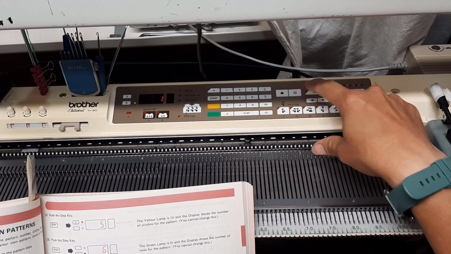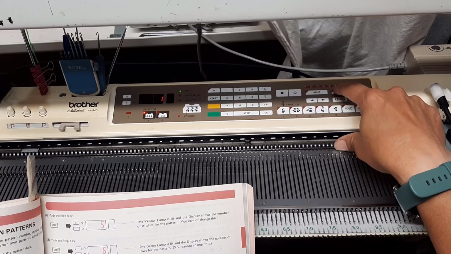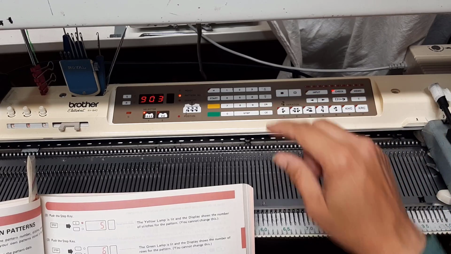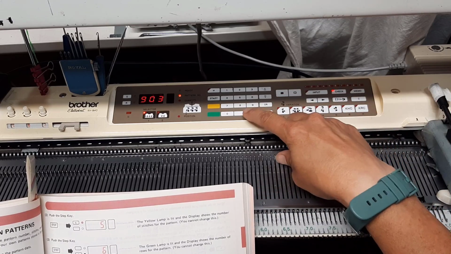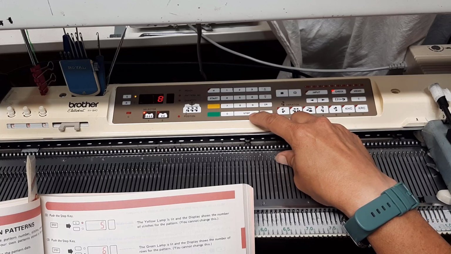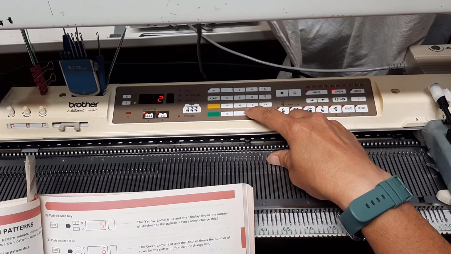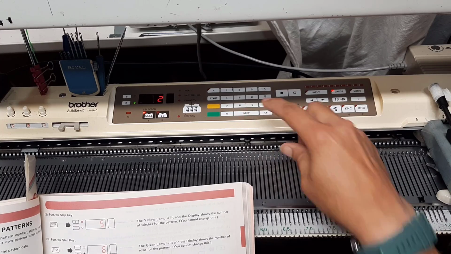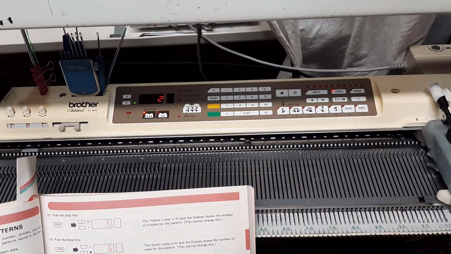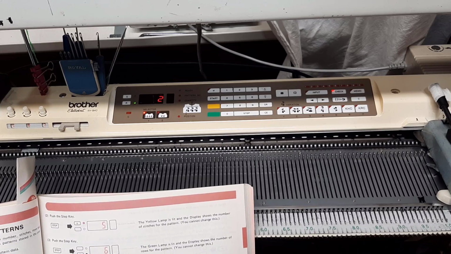I don't get what's going on here. Okay, check pattern. 8 stitches, 2 rows. Ready lamp is lit and the program is complete.